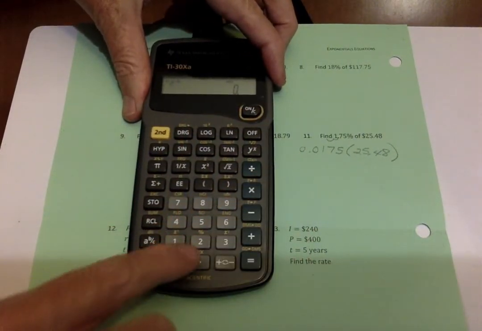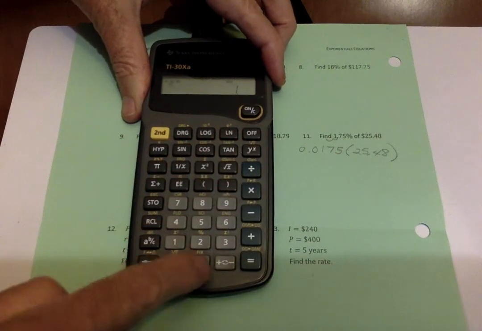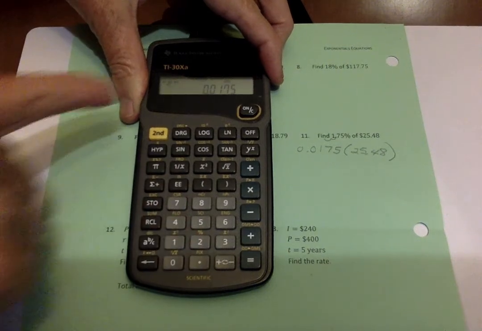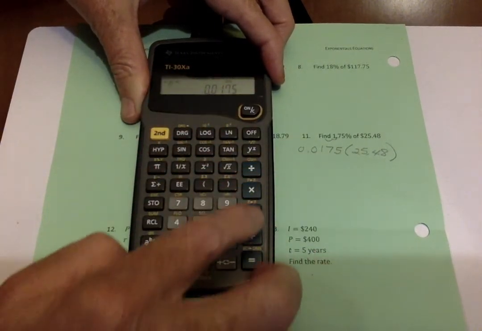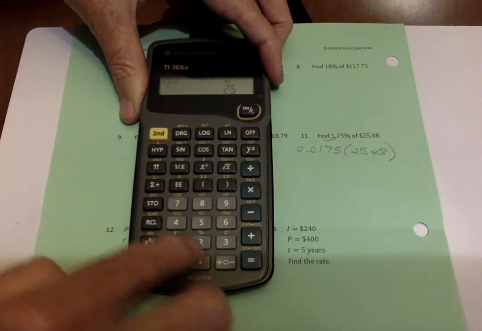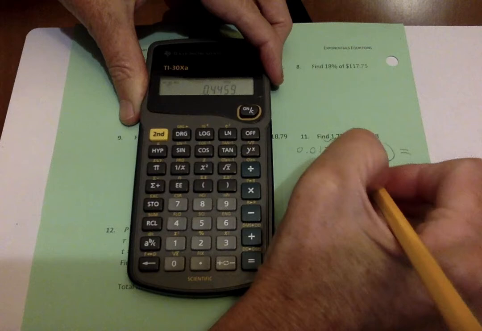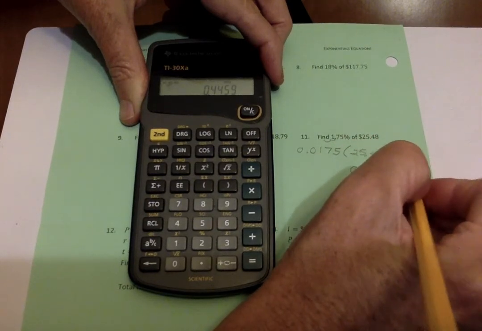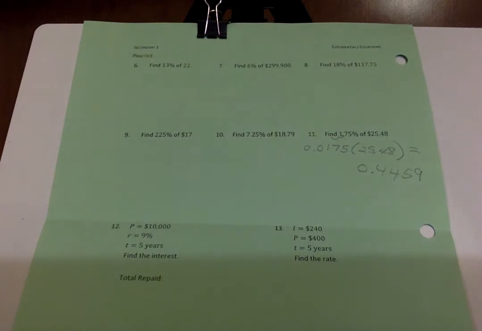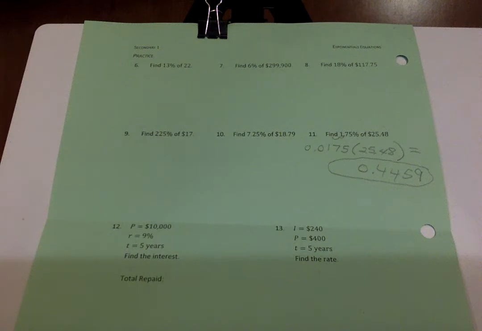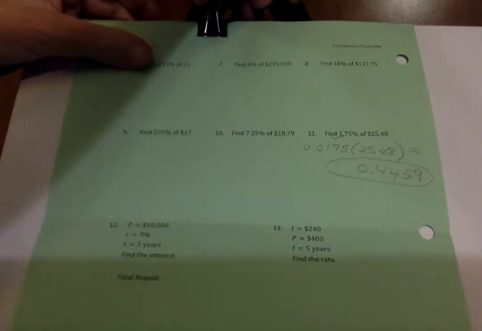So again, I'm going to go ahead and use this percent button. So I go 1.75, the yellow second sign, percent. See how it changed it to this, which is what I wrote there, times $25.48. Equals 0.4459. Oh, that's all I have to do. Normally you might round it, but in this situation we're not going to. So go ahead and figure out the rest of those all the way through 11.